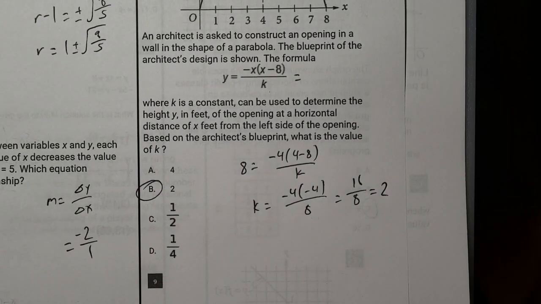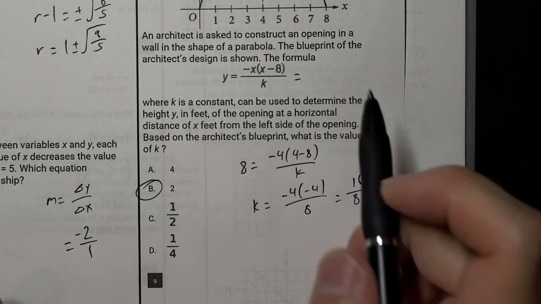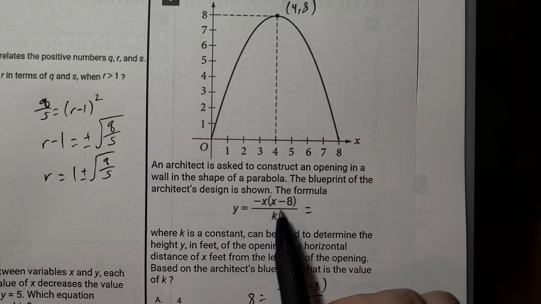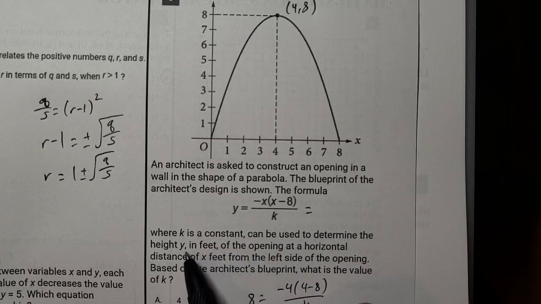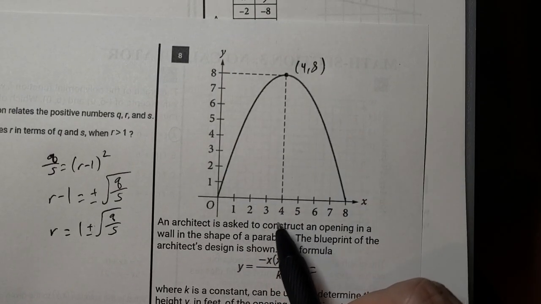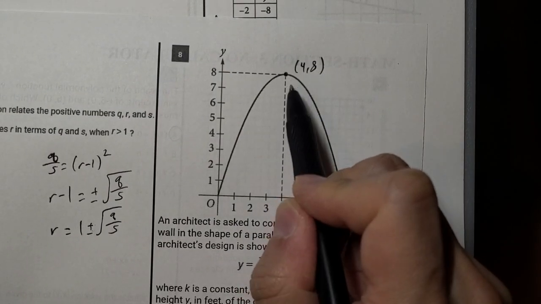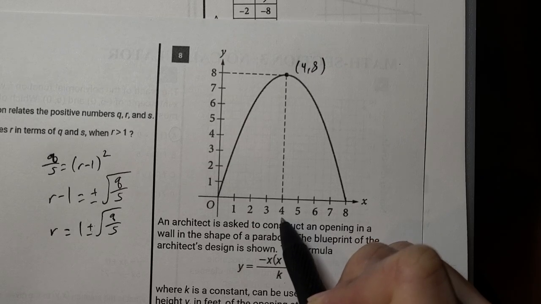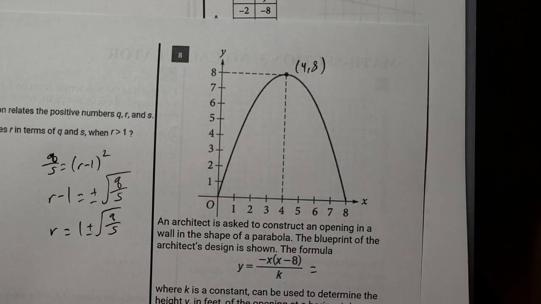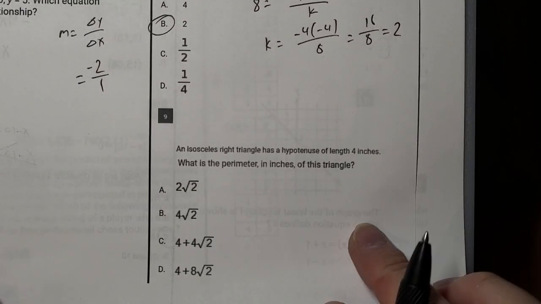As simple as that. You just have to understand what's going on. This, as it says, can determine the height of the opening at some distance x feet away. We know from this graph or this blueprint, at a distance of 4 away, the height is 8. That's x is 4, y is 8, and then we can solve for k. There's only one variable left.